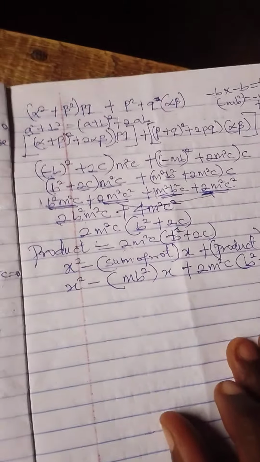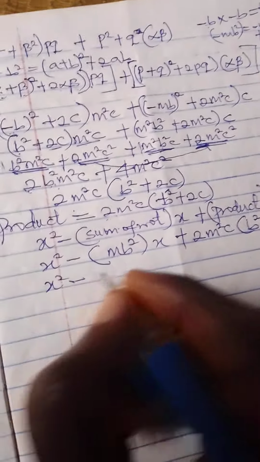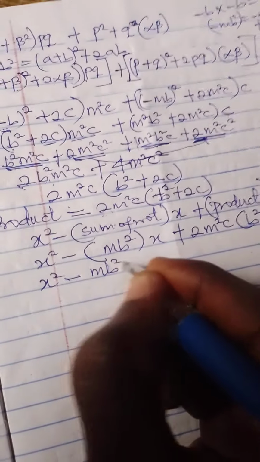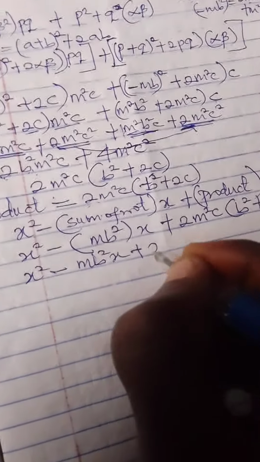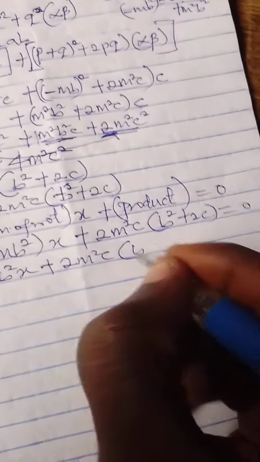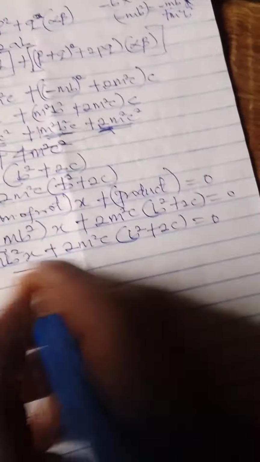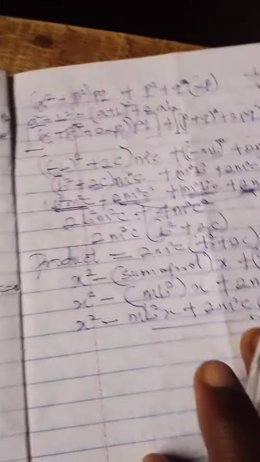Now, if you do that, you have x square minus mb square x plus 2m square c in the bracket b square plus 2c. And this is your final answer. You have formed the equation. Let us now check if we are correct. Now go back to the question. We have x square.